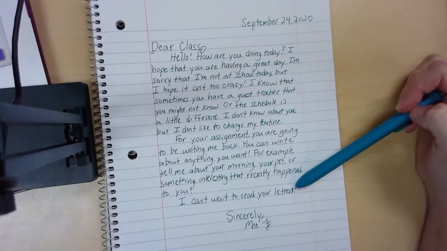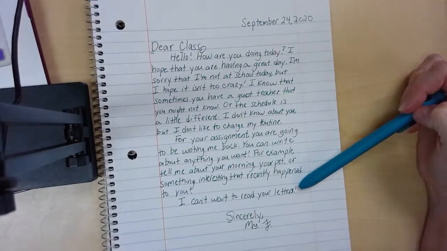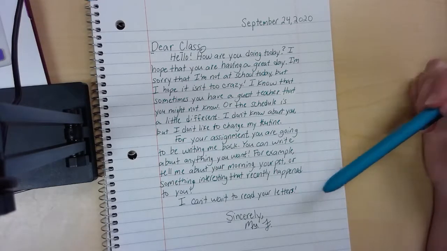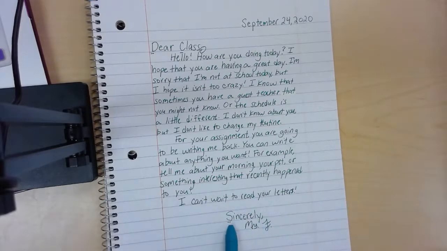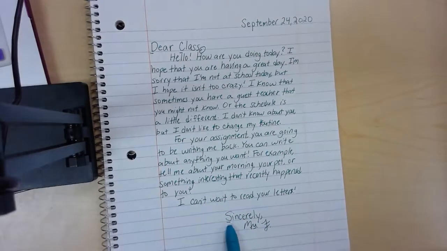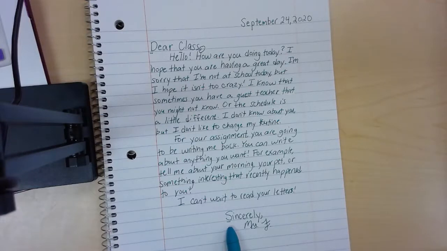and you don't just all of a sudden say goodbye. Notice I didn't say the end on my letter because that would be weird. Letters don't end with the end, stories do. And then you must have your closing, which is something like yours truly or your friend or love. I chose sincerely, capital S with a comma, and then you'll type your name.